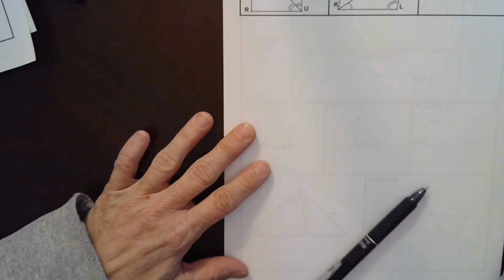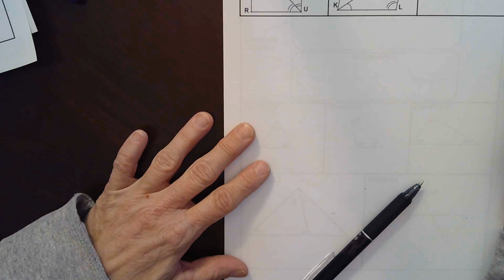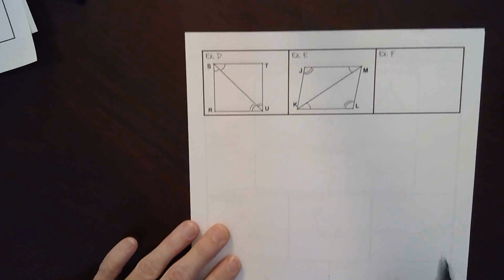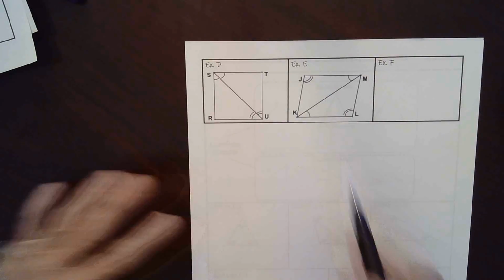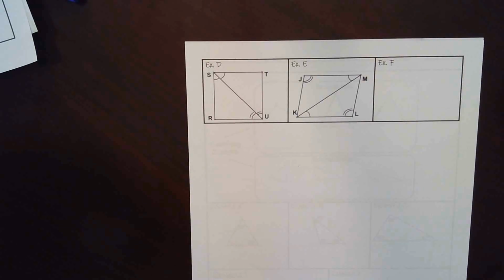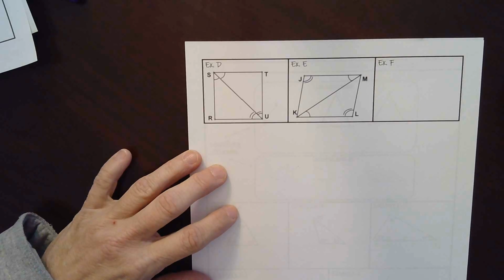All right, I'm going to do a couple more, and then, sorry about that. What's happening here? There we go. So I'm going to do a couple more, and then you'll be good to go on your assignment.